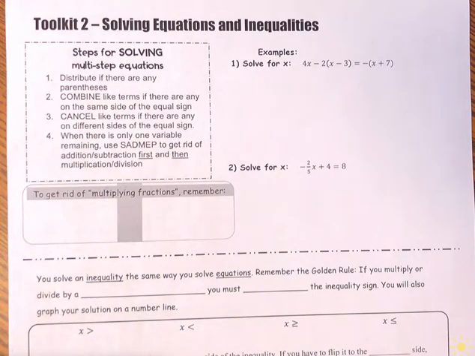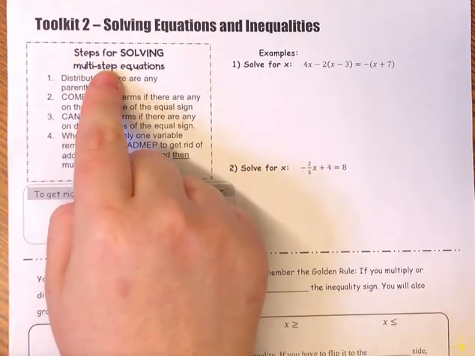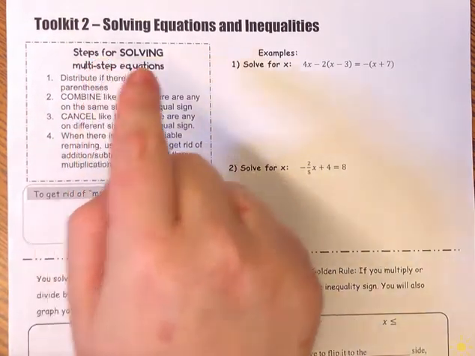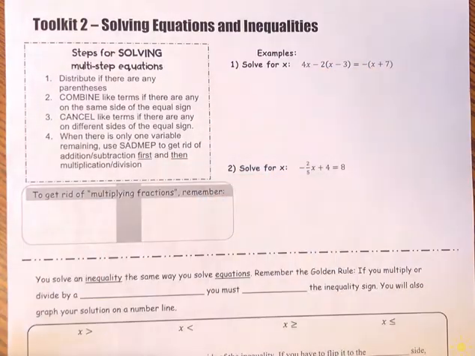This video is on solving equations and inequalities. Steps for solving multi-step equations. This is very similar to the video on SADMET, order of operations, where we are solving equations. The difference is that this is multi-step, so there's more than just two steps, especially if we have variables on both sides of the equal sign.